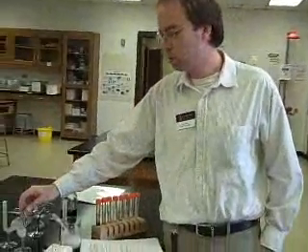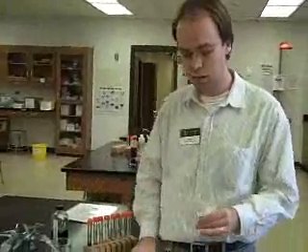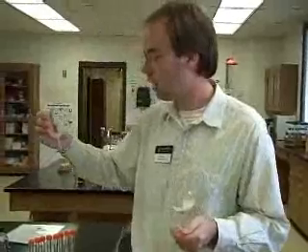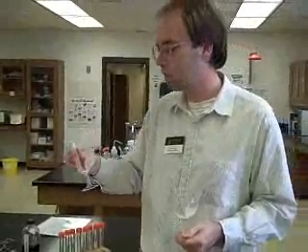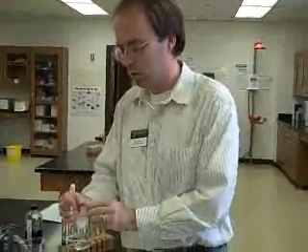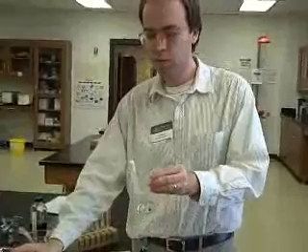Our second experiment was alcoholic fermentation with yeast. There are two kinds of fermentation I want you to know about: lactic acid fermentation and alcoholic fermentation. You should read about them both in your manual. But here's what our experiment was. These are fermentation flasks, and we had water in this one, we had glucose in this one, and we added yeast cells to each of them. Now, they're called fermentation flasks because they work well with fermentation.